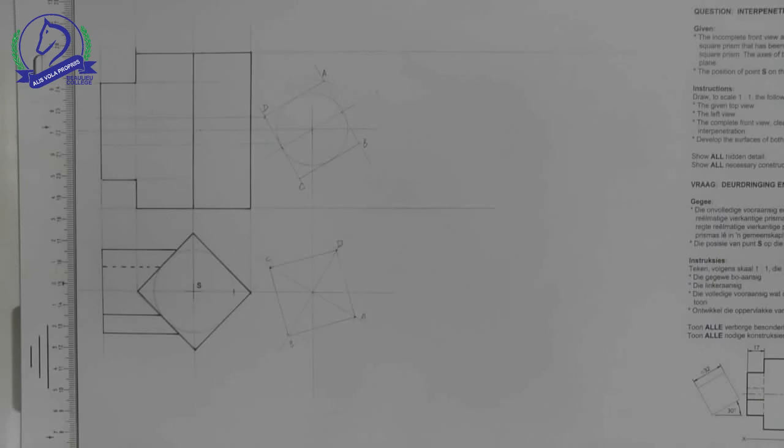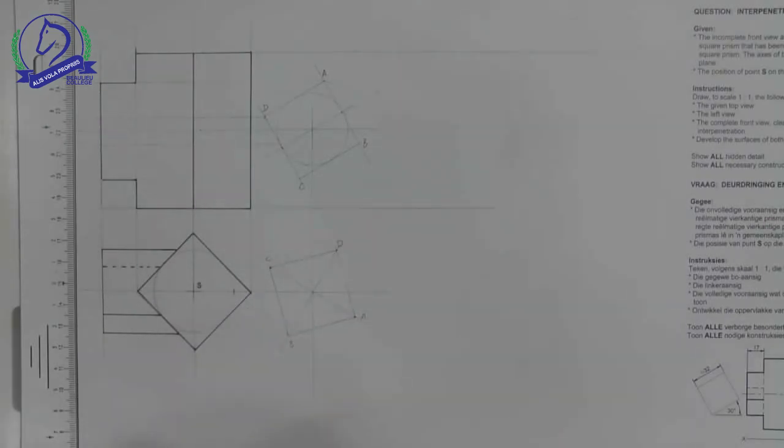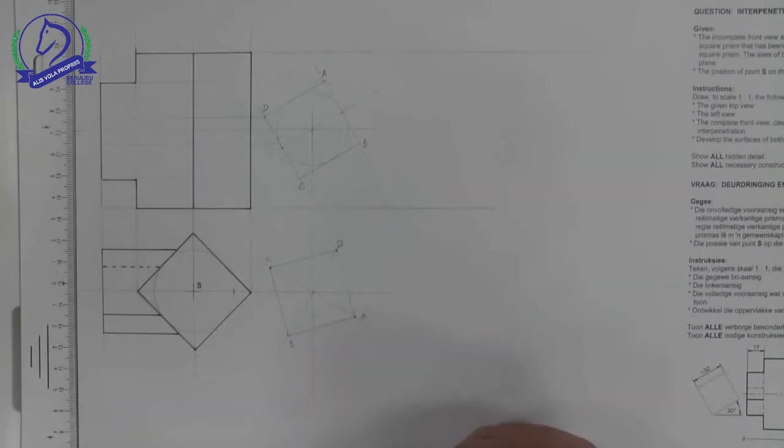We can quite easily find the given points by projecting them up. The tricky point is going to be to find the turning point here. But let's carry on and do the edges of our square branch pipe.